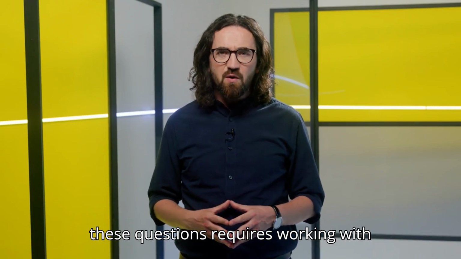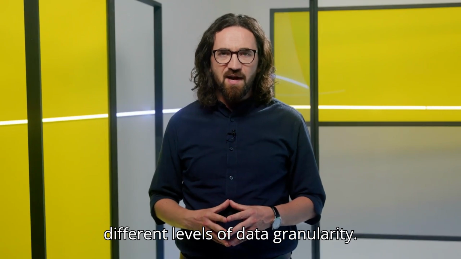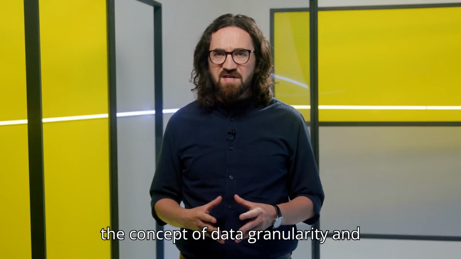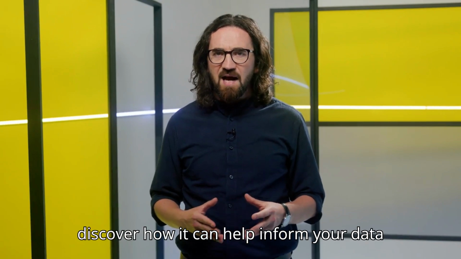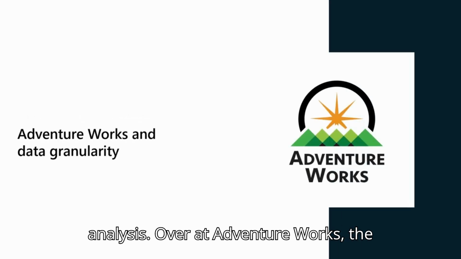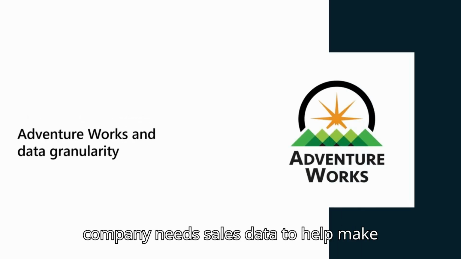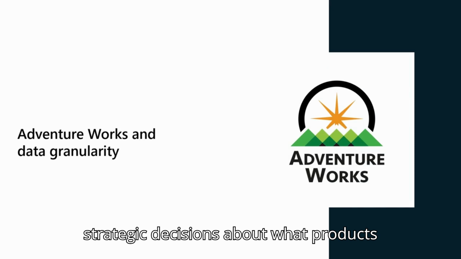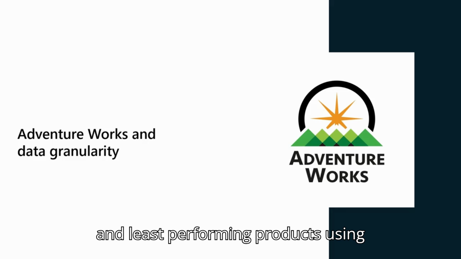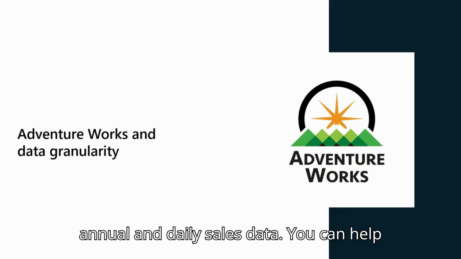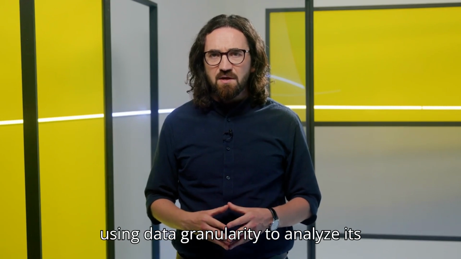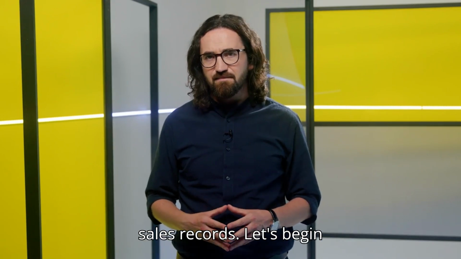Answering these questions requires working with different levels of data granularity. Over the next few minutes, you'll explore the concept of data granularity, and discover how it can help inform your data analysis. Over at AdventureWorks, the company needs sales data to help make strategic decisions about what products to stock. It must identify the highest and least performing products using annual and daily sales data. You can help the company generate these insights by using data granularity to analyze its sales records.